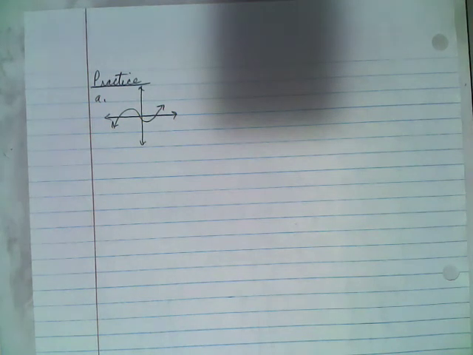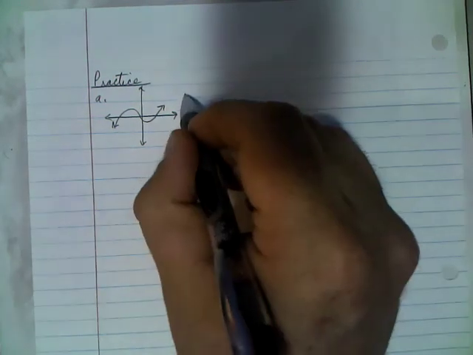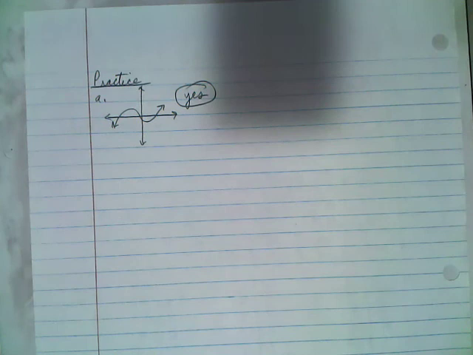So by saying no, that means I cannot eliminate it as a function. So if I can't eliminate it, it means that, yes, it is a function. So remember that these tests are elimination tests. So if you can say yes to the test, it's not a function. If you can say no to the test, then it is a function.